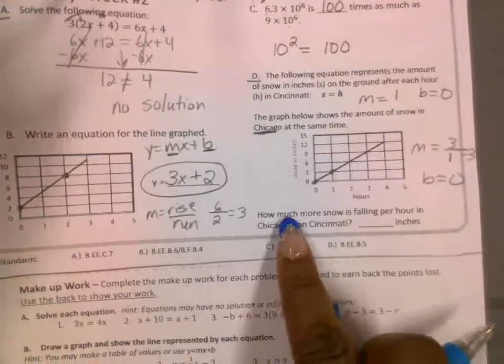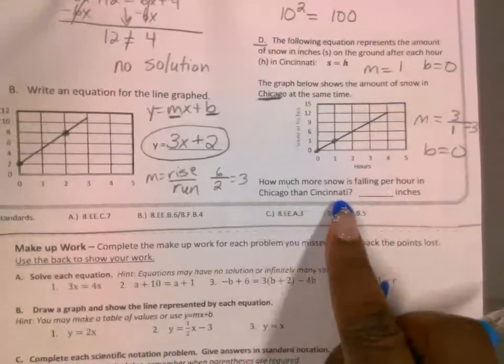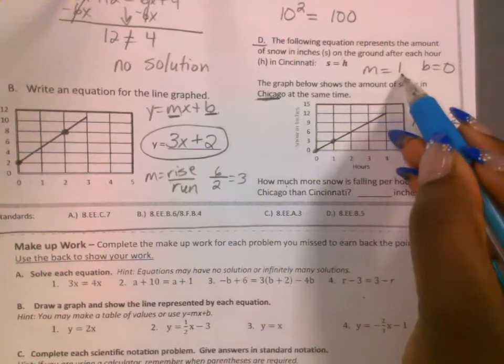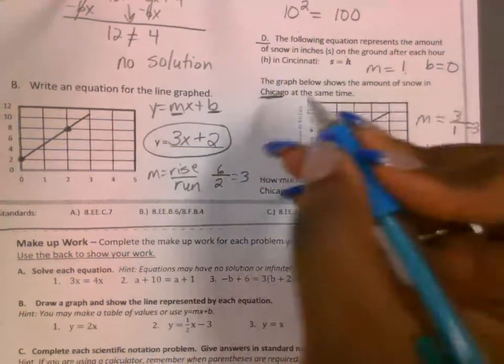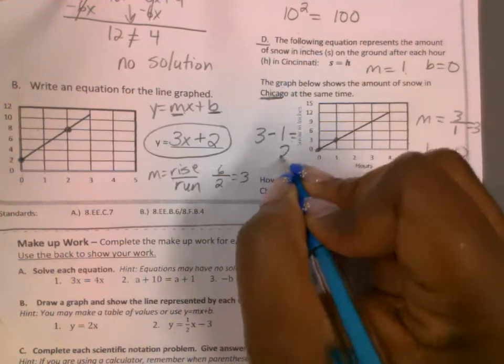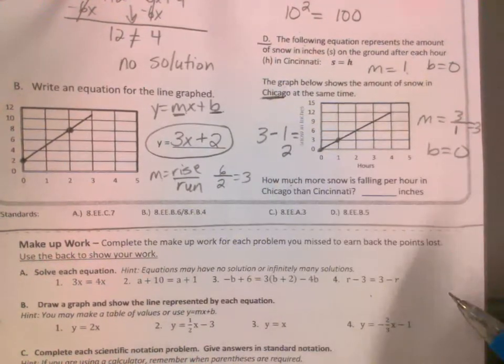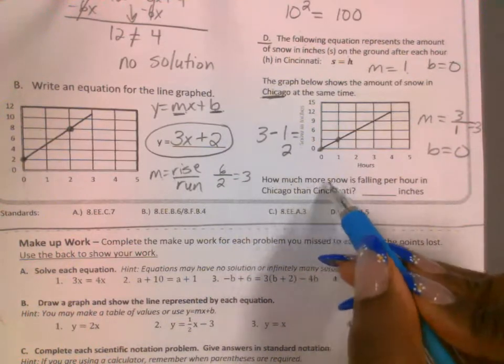Right? It says how much more snow is falling per hour in Chicago than Cincinnati. The slope here is 1, and the slope here is 3. So you subtract those slopes. 3 minus 1 is equal to 2. Okay? So it's how much more?